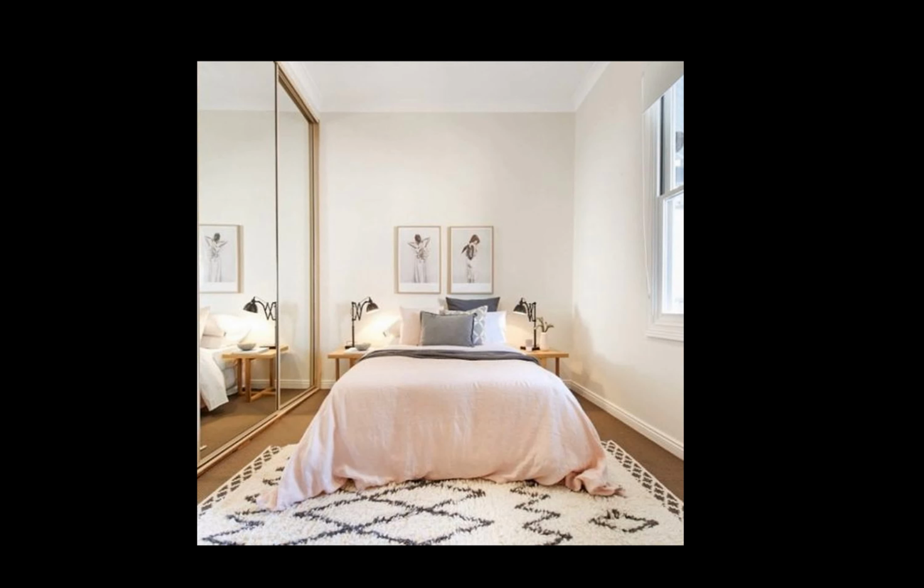Here we have an example of a very small space, but it doesn't look necessarily super small because of how they decided to use their space. They used smaller scale furniture. They used smaller nightstands, smaller lamps, very minimal wall decorations, and then also their closet doors from floor to ceiling are mirrors, and mirrors always expand the look of space.